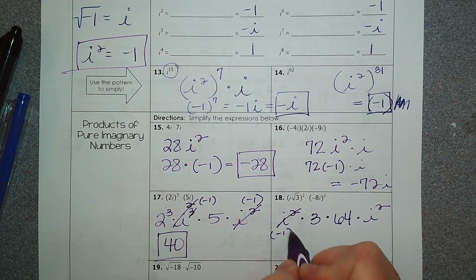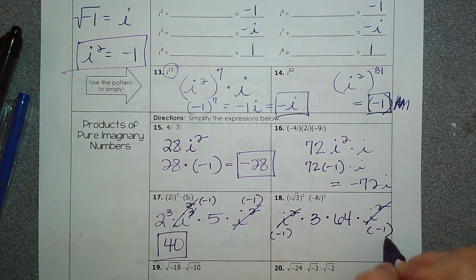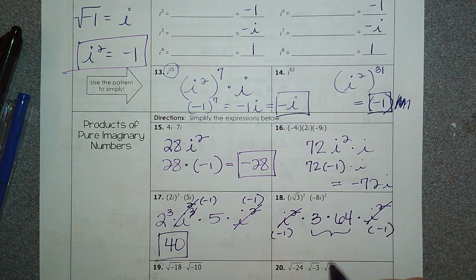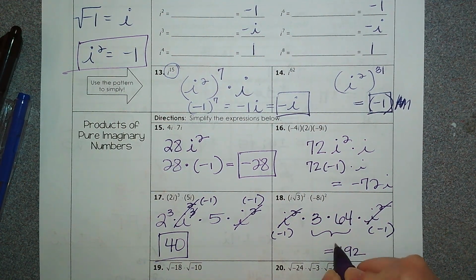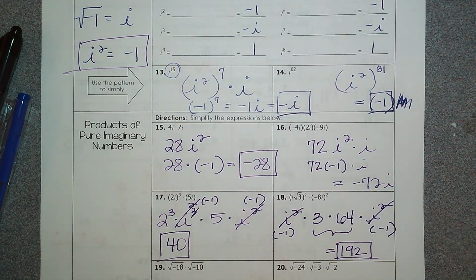Every time you see an I squared, replace it with negative 1. What's 3 times 64? And then negative 1 times negative 1 is 1, so your answer is just 192. Any questions so far? Yes.